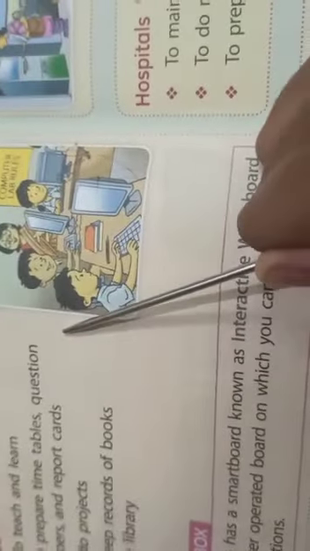teachers can make their results on it. Teachers can also make question papers and report cards on it. They can solve a number of projects with the help of computers in your school. They also make the records of each and every student and even keep a record of books in the library with the help of computers.